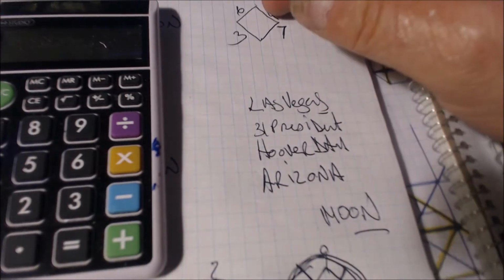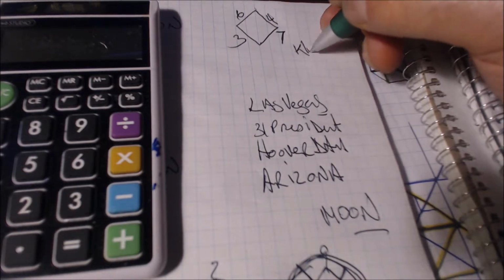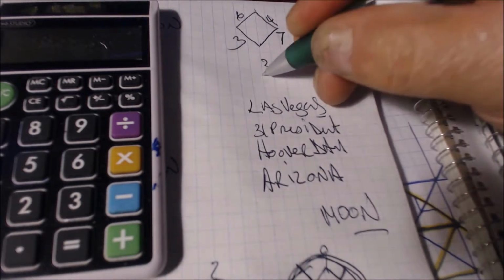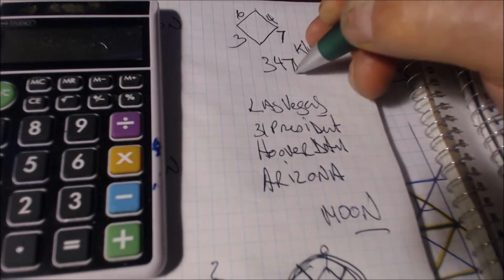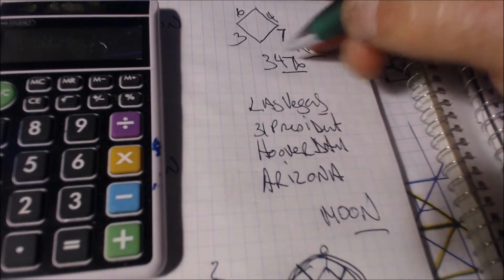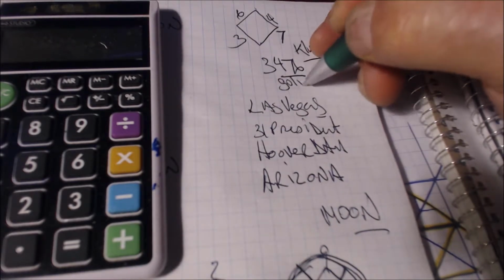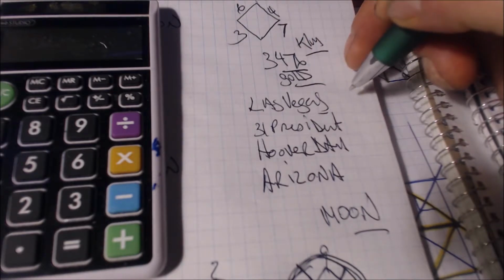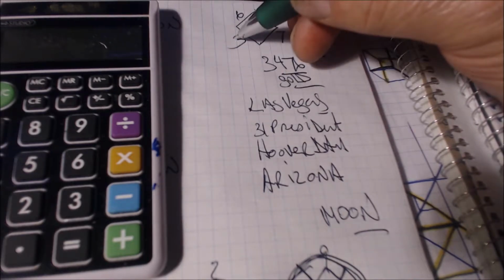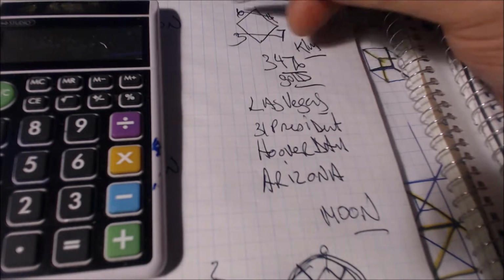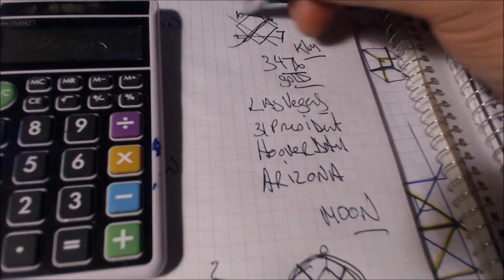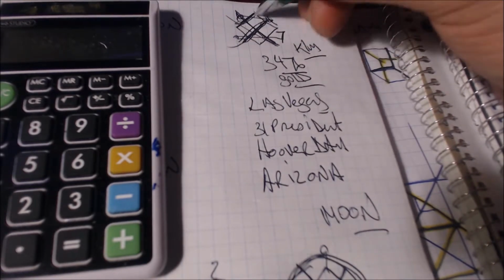Okay, the kilometer around the moon is 3476. It also says GOLD, gold. 3710, 4610. Well, it's not on this, it's actually this way. Creates this, but it goes around this way.